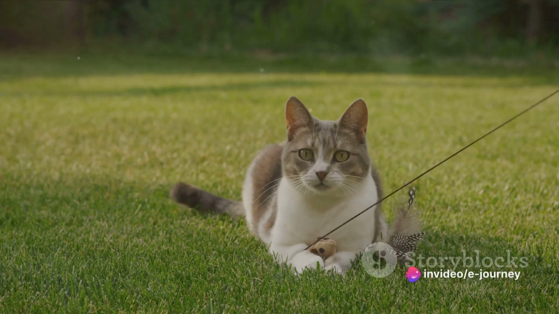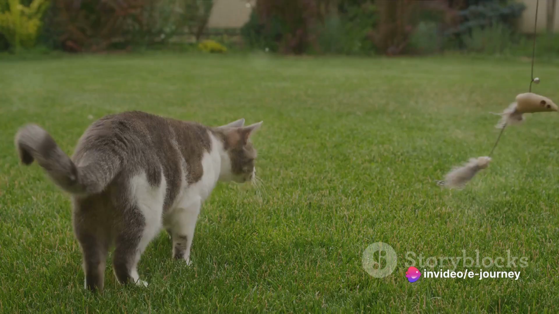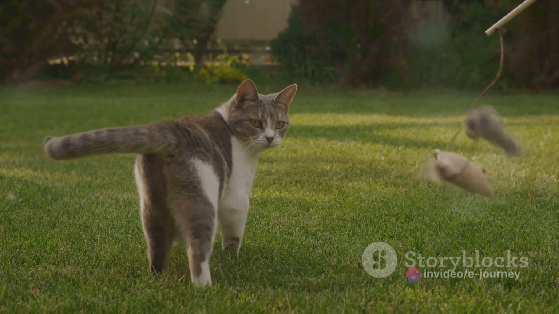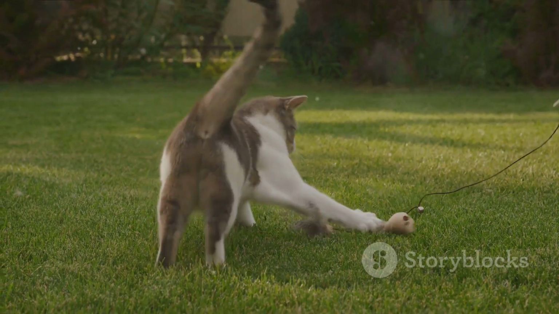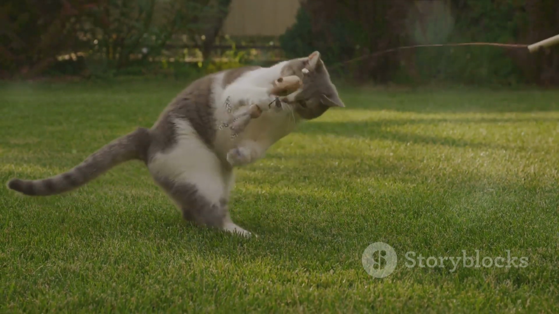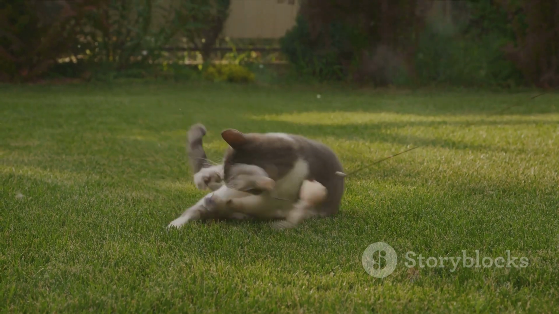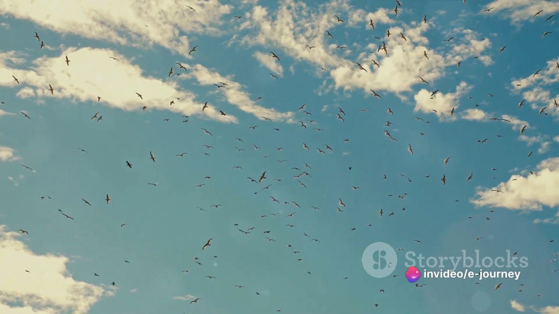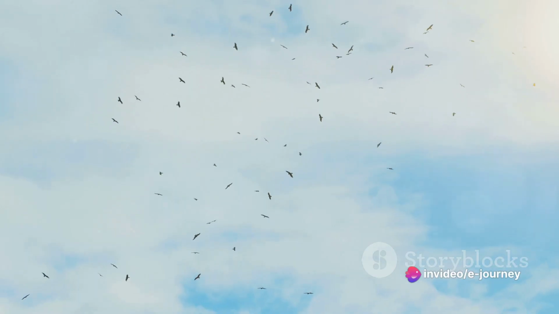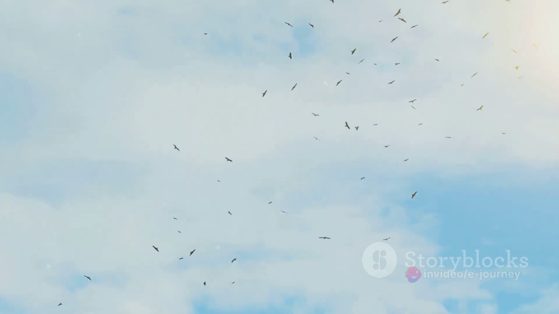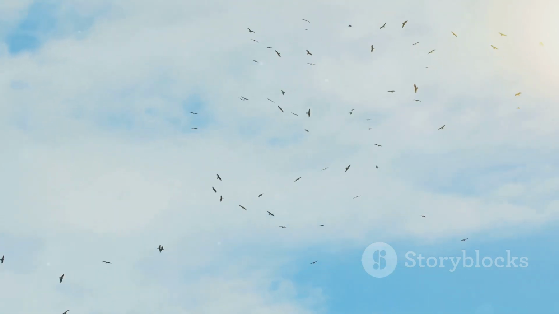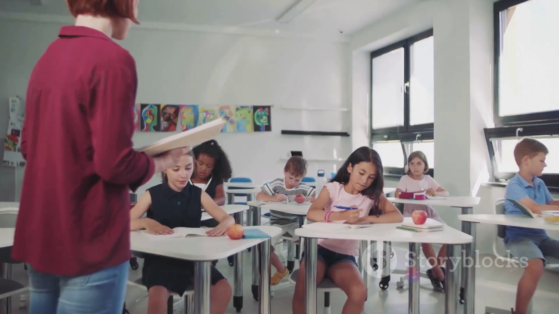Let's take a simple sentence as an example. The cat chases the mouse. Here, the cat is our subject, the one doing the action. Chases is our verb, the action that's happening. And the mouse is the object, the one receiving the action of the verb. But what about a sentence without an object, like birds fly? Here, birds is our subject and fly is our verb. There's no object in this sentence, and that's perfectly fine. Not all sentences need an object.